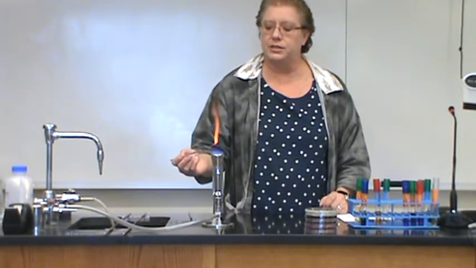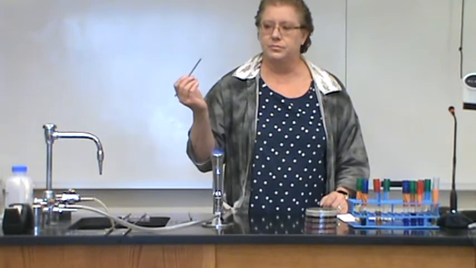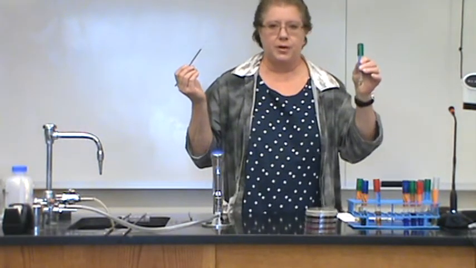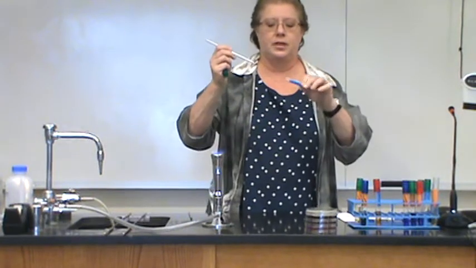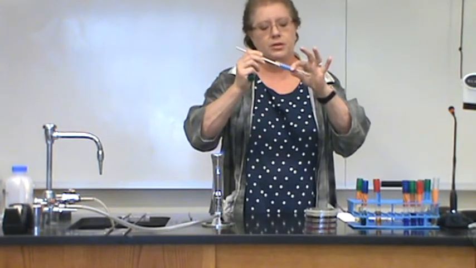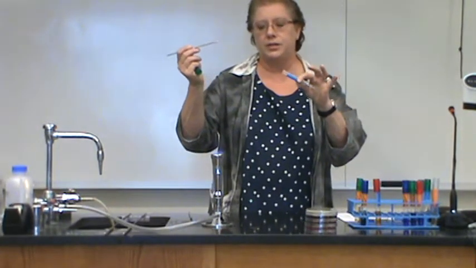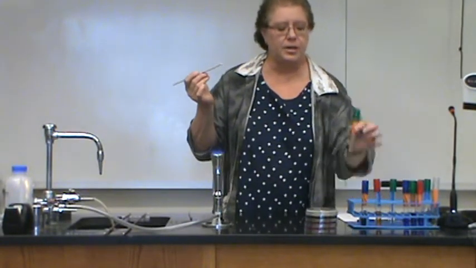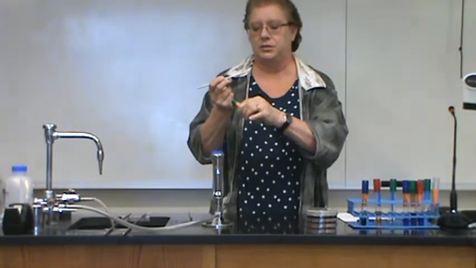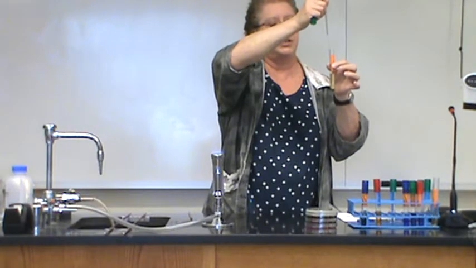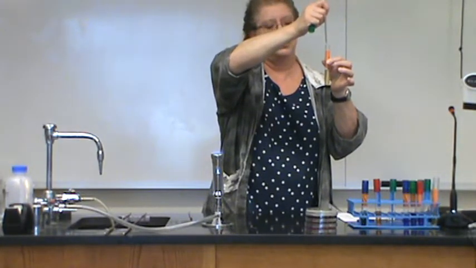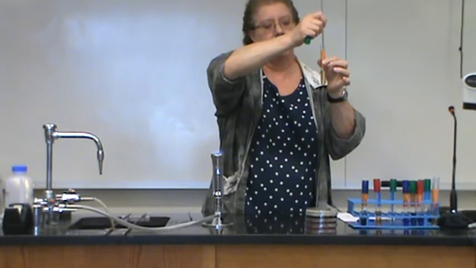So what you're going to do is, just like a loop, you will sterilize it. Then you pick up your unknown sample. Again, cool it like you would a loop. And go in and wiggle it around in there so there's bacteria on the needle. Sterilize the top. Put your unknown down. Then pick up your SIM media. Flame the top. And then what you're going to do is stab this directly down into the SIM media.